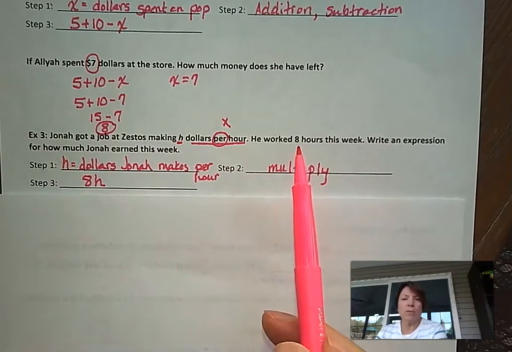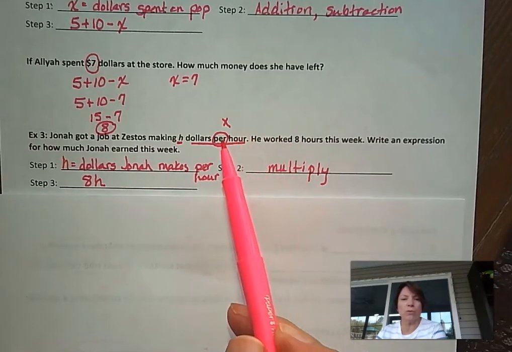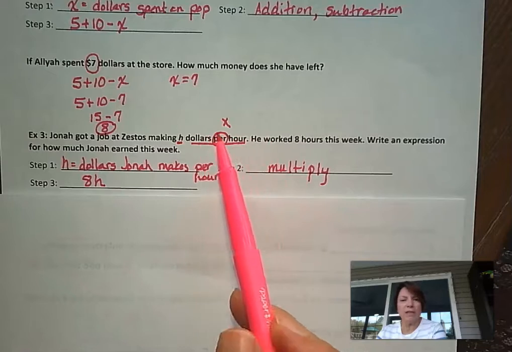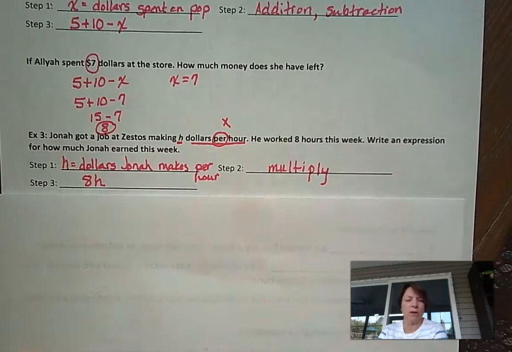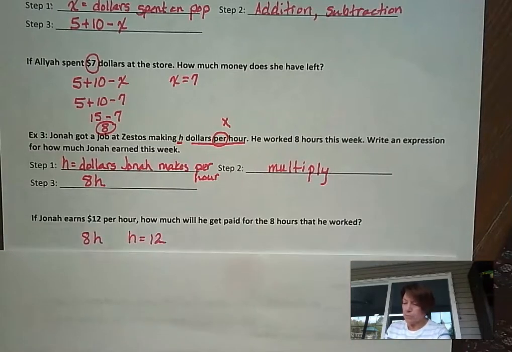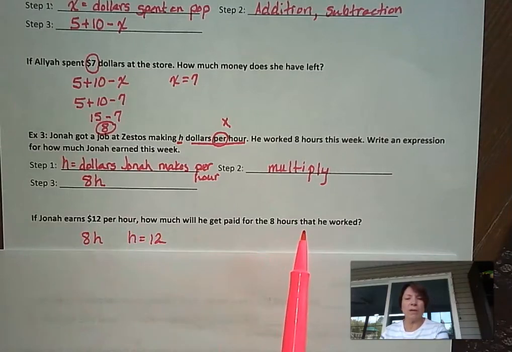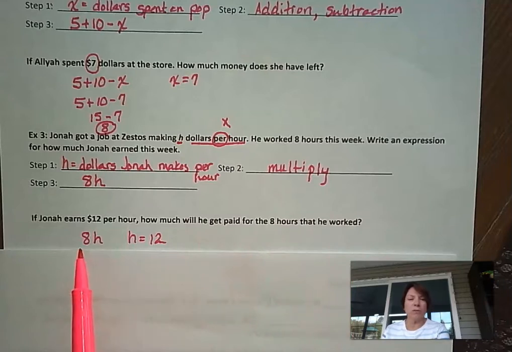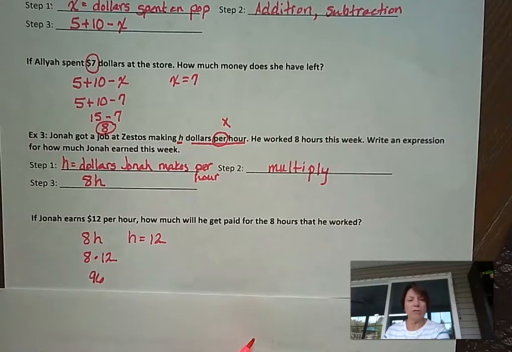So we see from our problem that he works 8 hours this week. For every hour he works, we're going to take that money that he makes. So this will be 8 times H, which will tell us how much he made for that week. So we go down here and we see that the problem tells us that Jonah earned $12 per hour. How much will he get paid for the 8 hours that he worked? Well, we take our expression, we substitute in 12 for the H, and then we do our multiplication, and we find out that he made $96 that week.